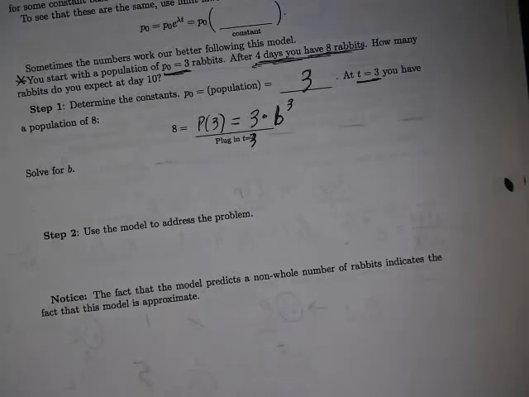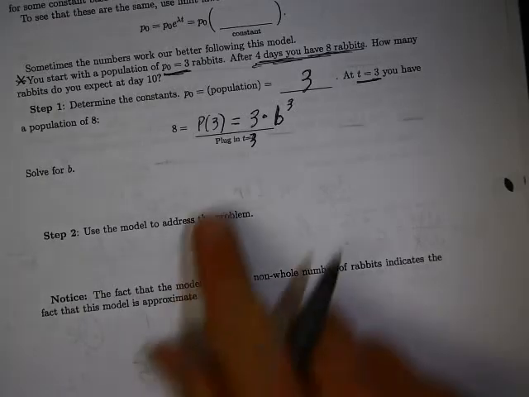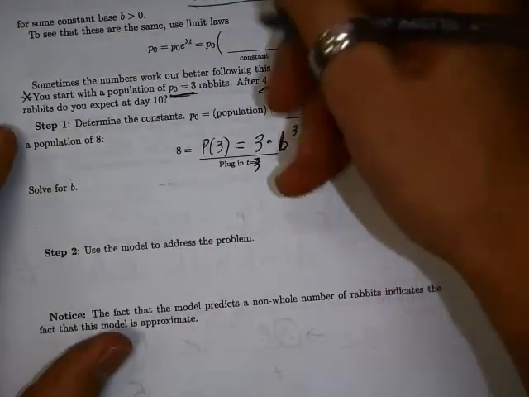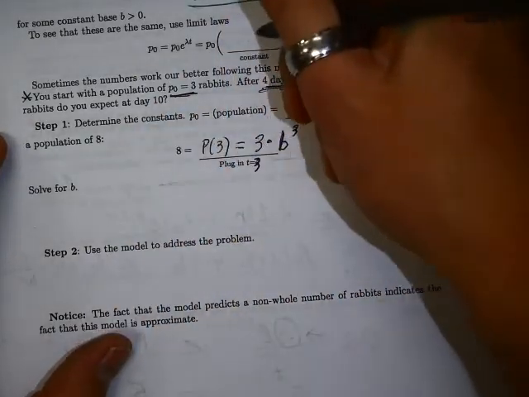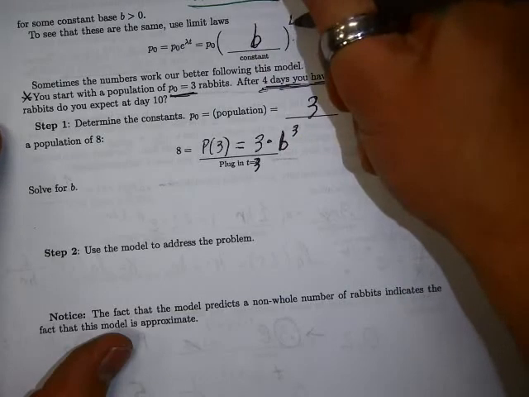That little thing above the constant, would that just be b? Up here? Yeah, b to the t. Yeah, that's a constant. Then it still needs to be raised to the t. Otherwise, it's not really exponential, is it? Yeah, that would have been a good thing to have written down already.